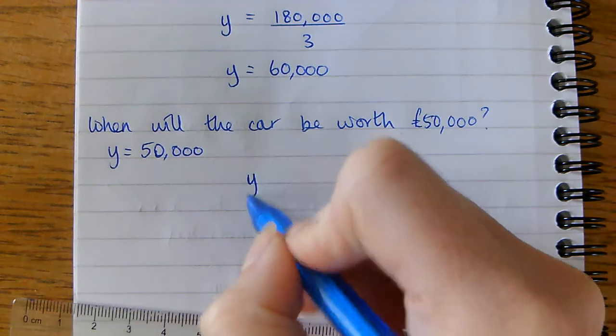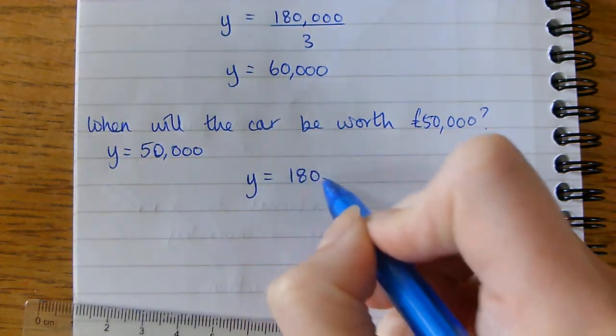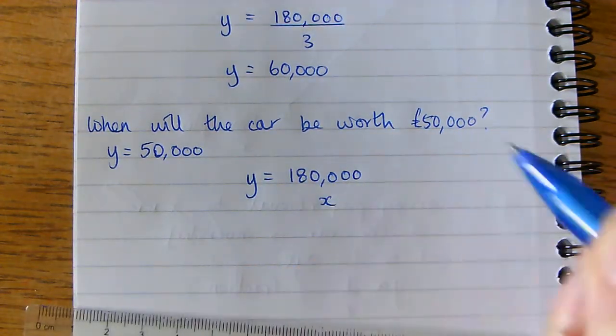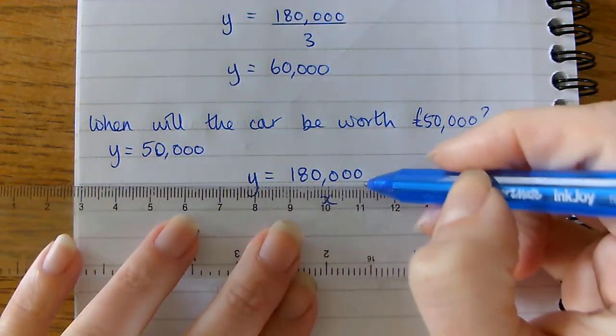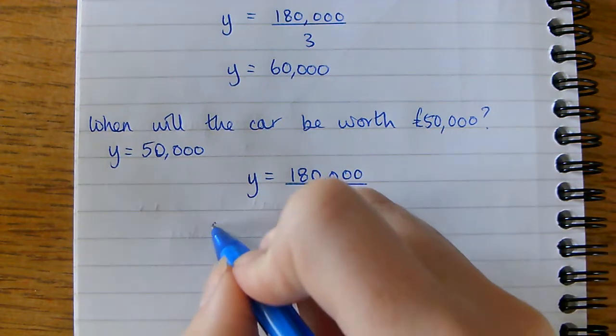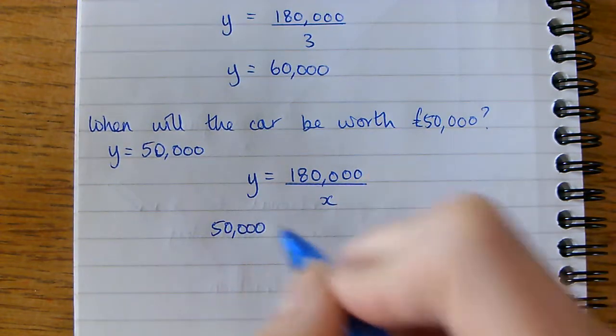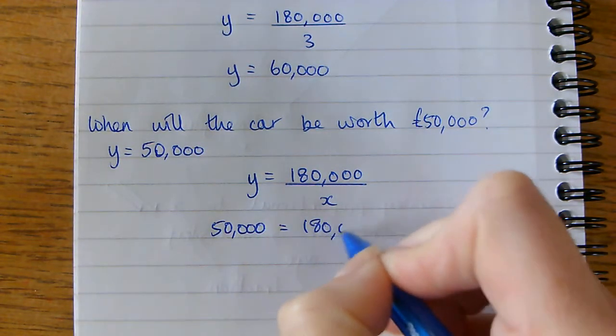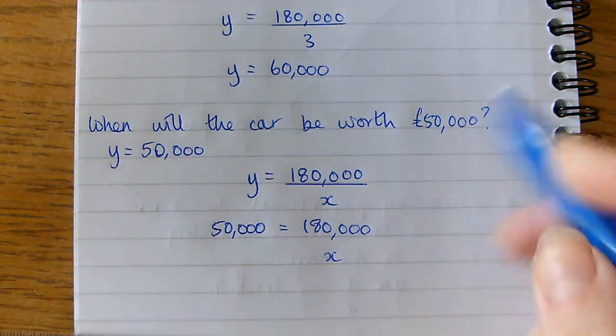So again, I would write my equation. y is equal to 180,000 divided by x. This time though, my substitution is going to be this y. So 50,000 is equal to 180,000 divided by x.